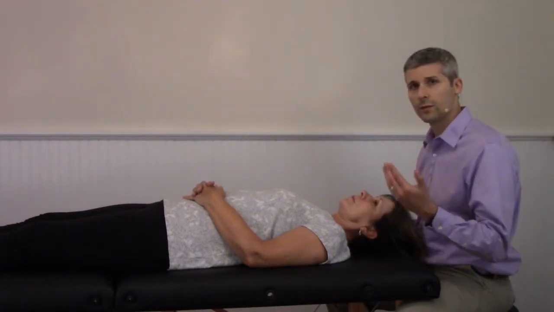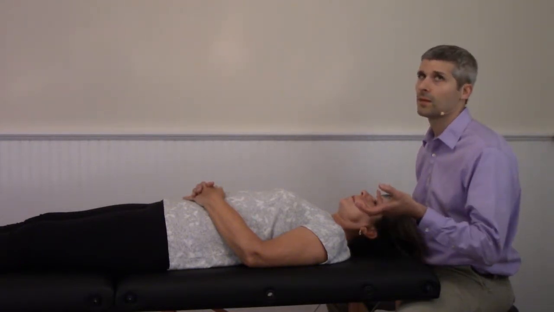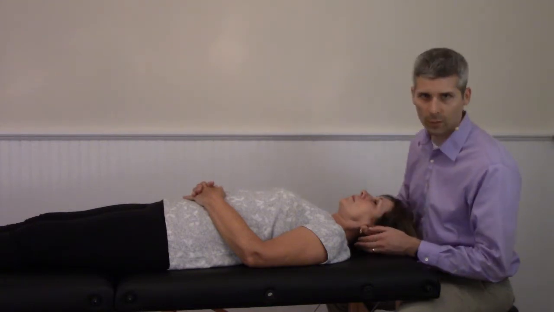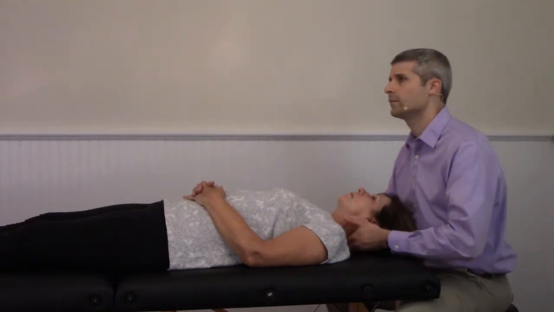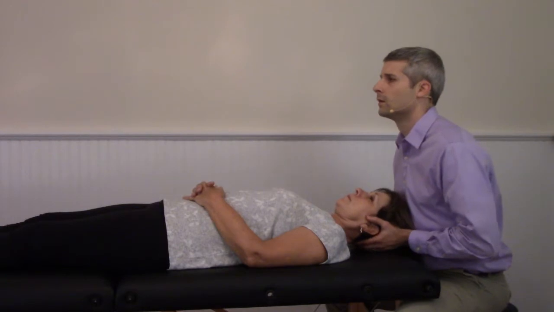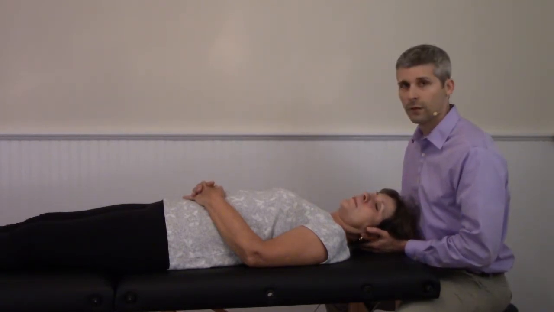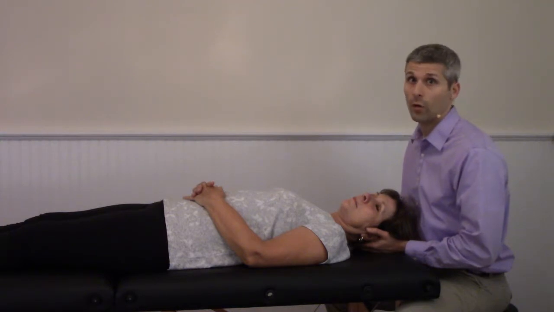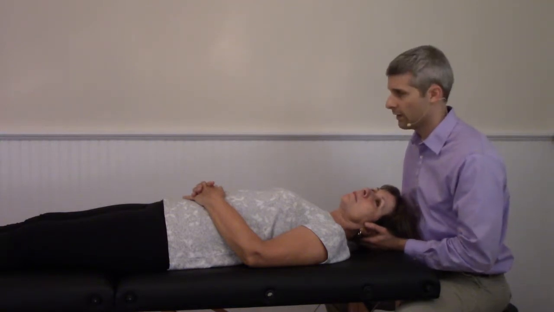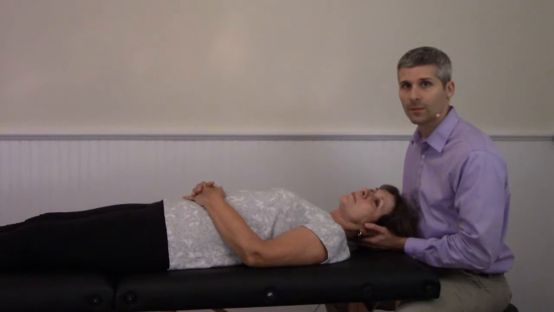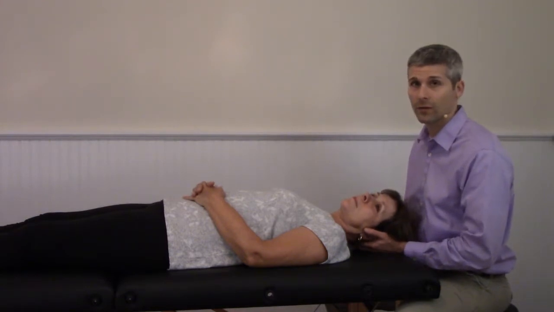So I want to treat the restriction that I found. Again, that's tipping back and kind of to the left, so that's what we're going to do. So I take her to the direction where she doesn't go as far, and I take her as far as the joint lets me. I am not trying to overpower this thing. I'm not trying to twist her up like a pretzel.